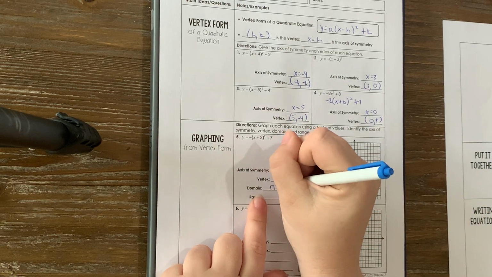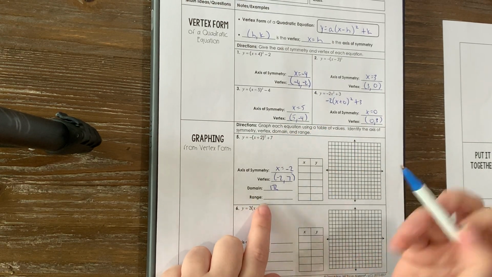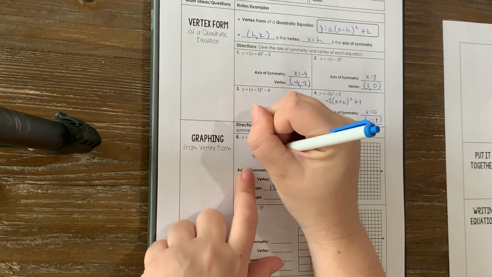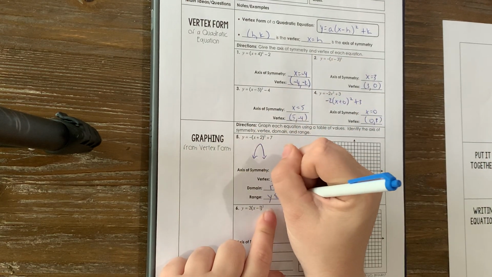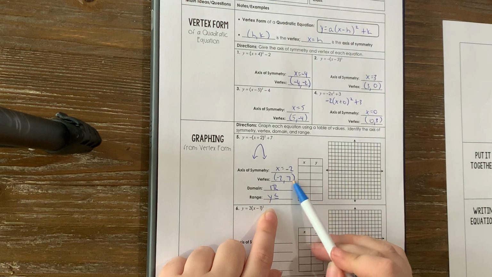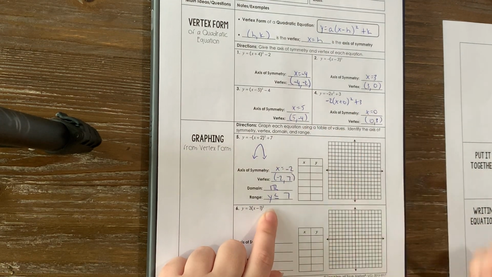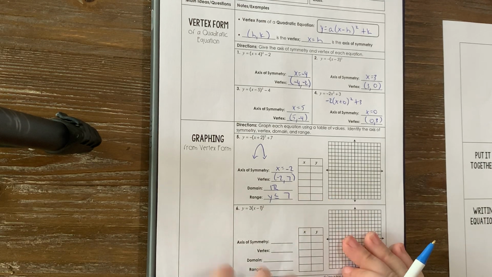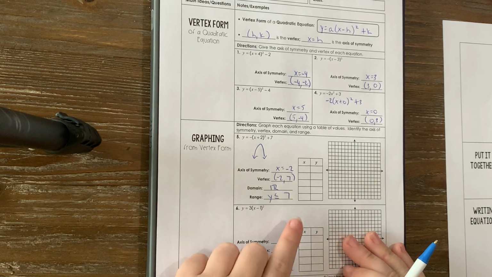Domain is always all real numbers because it's a quadratic graph. Our range, because this is a negative, that means the graph is going to open downward. So you say y is less than or equal to, and it's always the y value of the vertex, which is 7. To fill in your table and your graph, you can do that on your calculator, or you can do it by hand, either way.